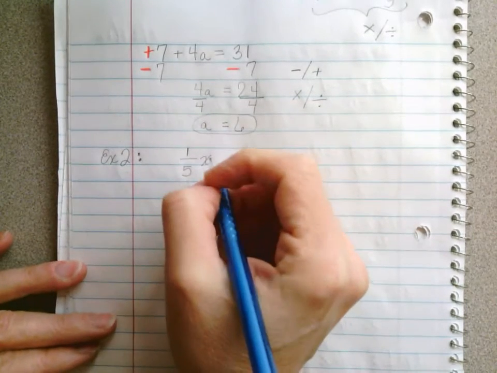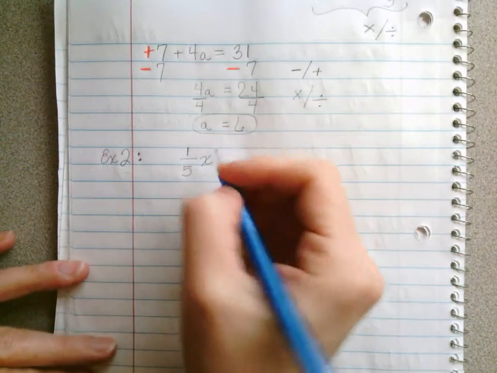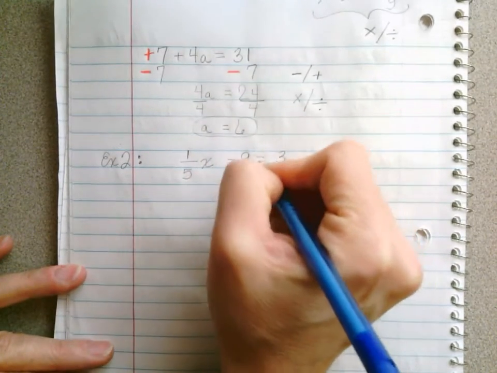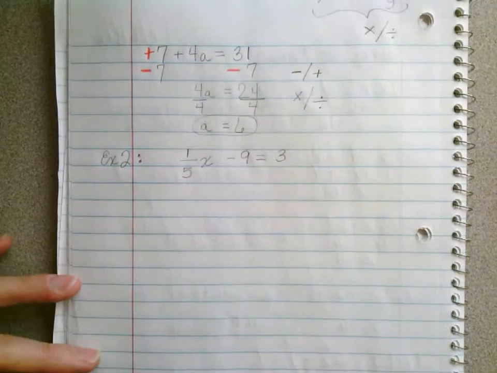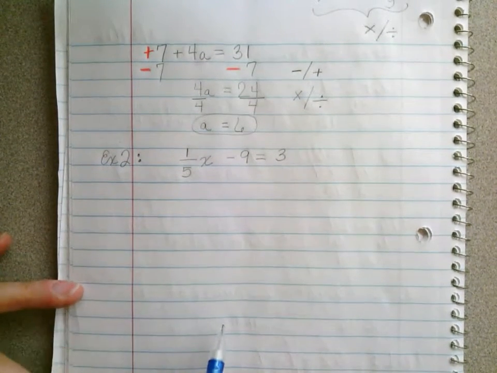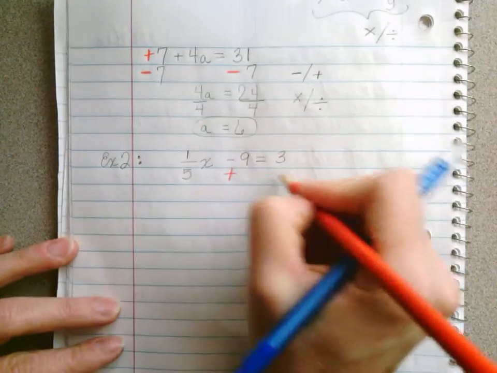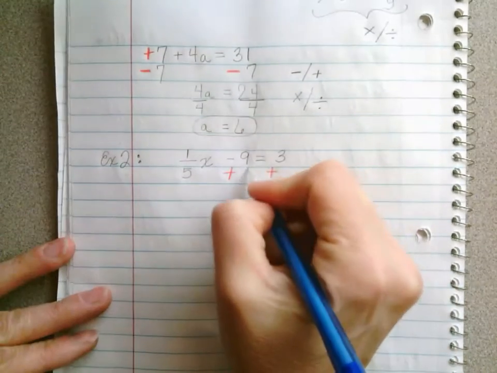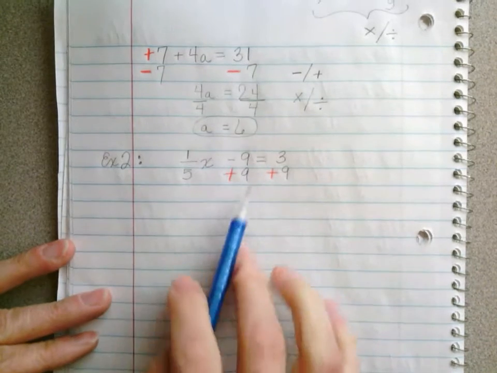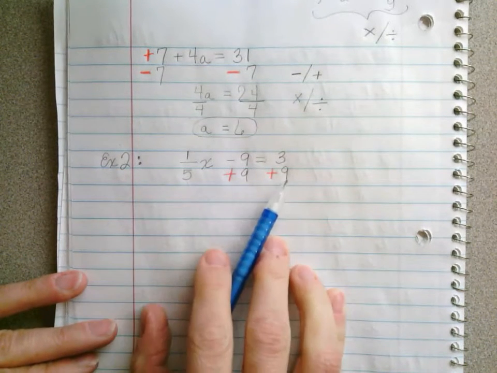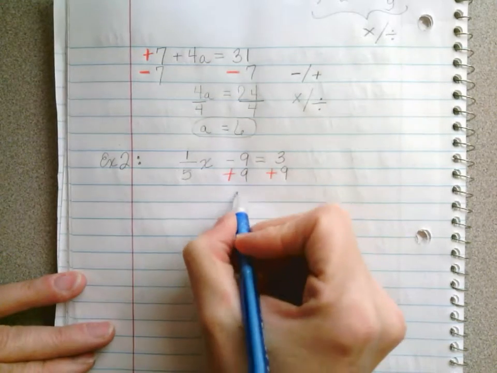1/5 multiplied by x minus 9 is equal to 3. What are we going to do here first? This one's kind of obvious, but what are we going to do first? Add 9 to undo the subtraction of 9. And remember, whatever you do on one side, you must do identically on the other.